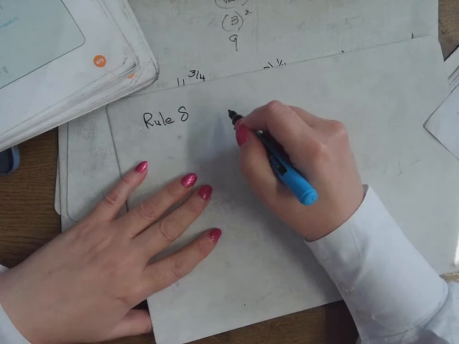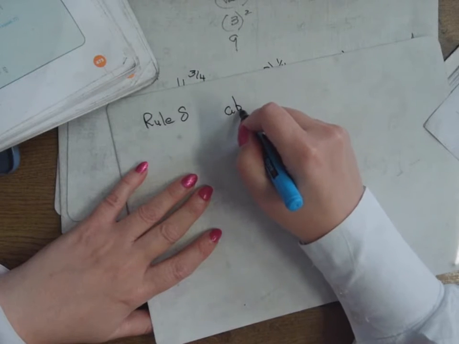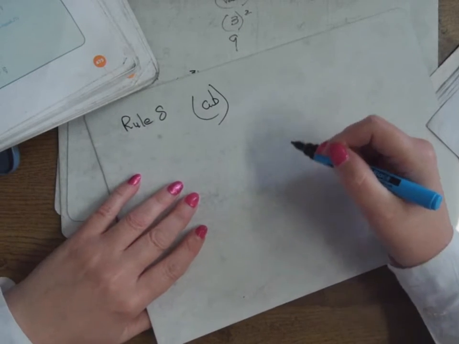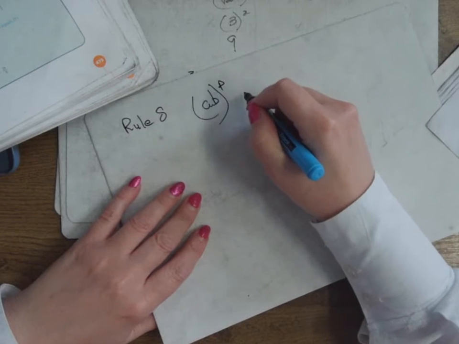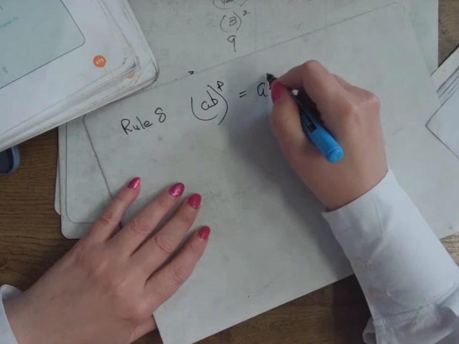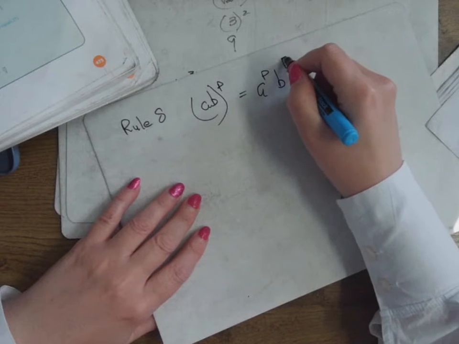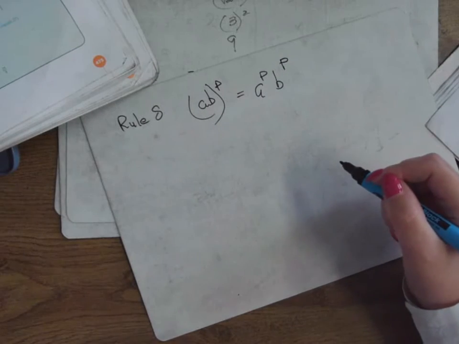The way it's written in the log tables is (AB) all to the power of P is A to the power of P times B to the power of P. Okay, and we do this all the time, right?